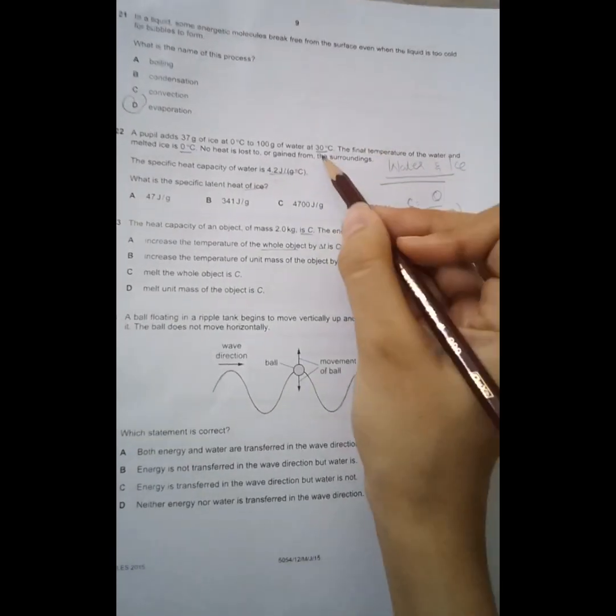Okay, so since we're talking about water, mass is going to be 100 gram, and then change in temperature is 30, and then you're going to get 12,600 as well. And this is going to remain the same for ice as well.